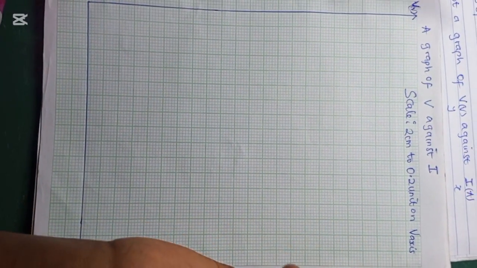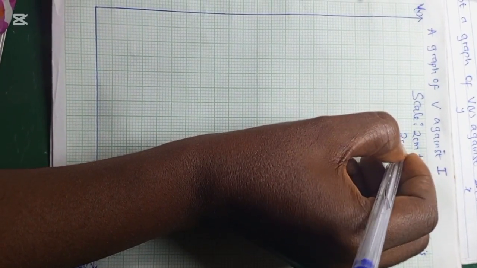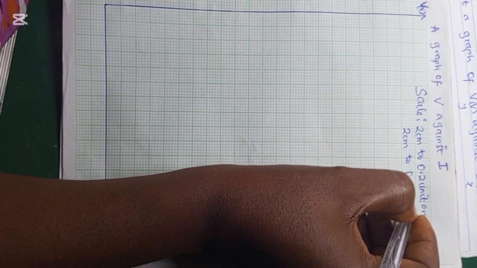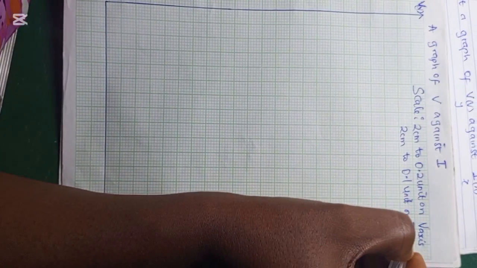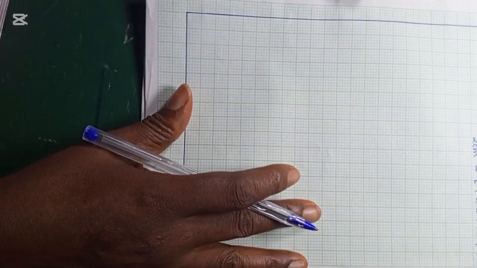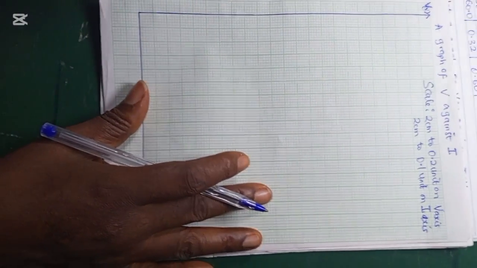Okay, now here I'm going to use 2 cm to 0.1 unit on the ampere, that is the current axis. All right, beautiful. If we have done that, the next thing I'm going to do now is to put in our values.